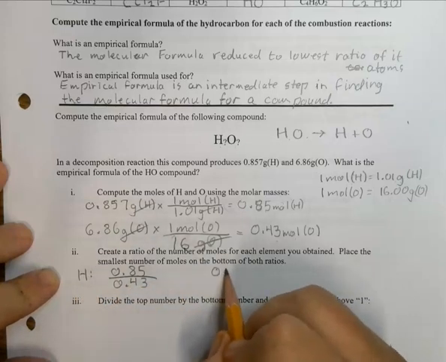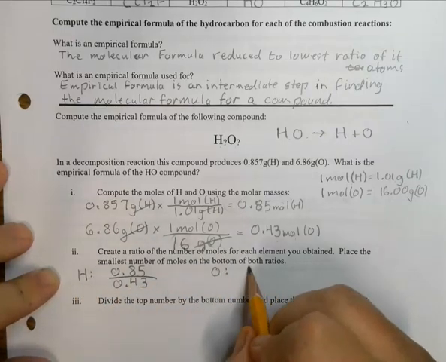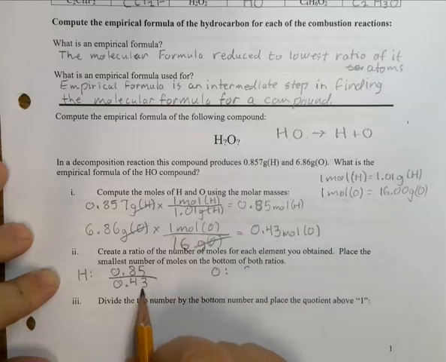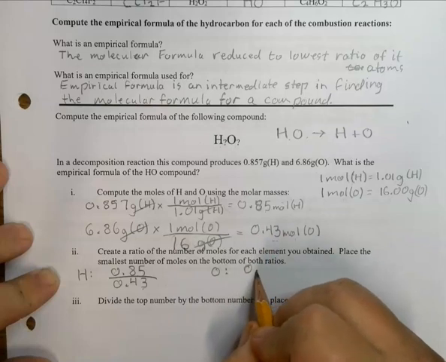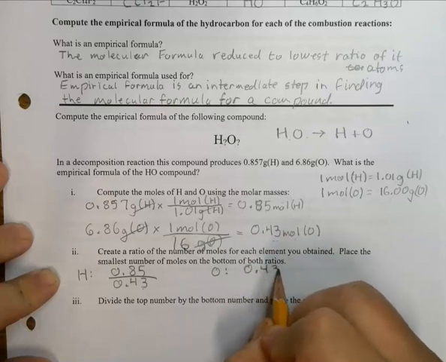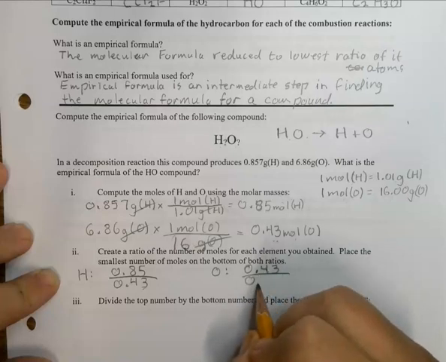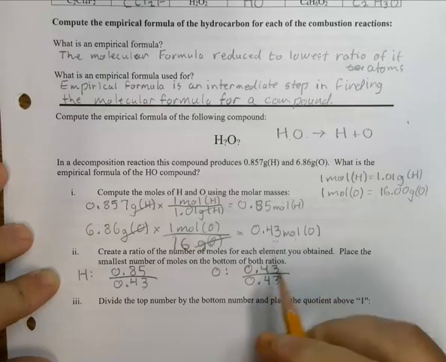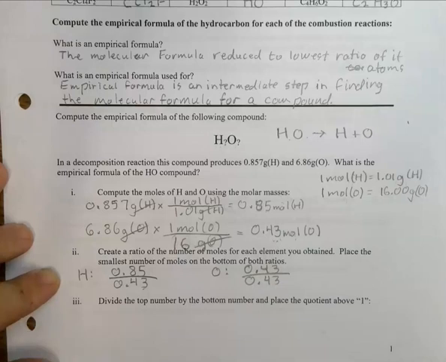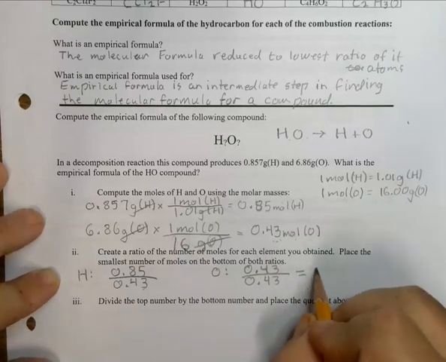And for oxygen, you put the smallest one in the denominator, so 0.43 is smaller than 0.85. So the smallest one is always going to be 1 because it's always going to have its own number in both the numerator and the denominator. You're dividing everything by the smallest number of moles. Okay, so this is obviously going to equal 1.